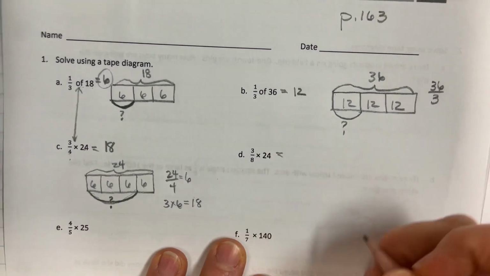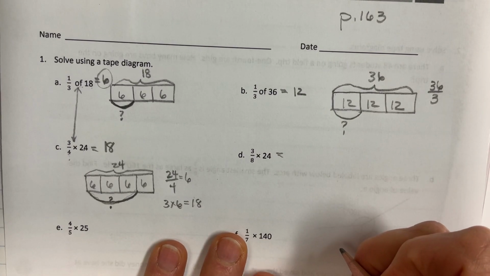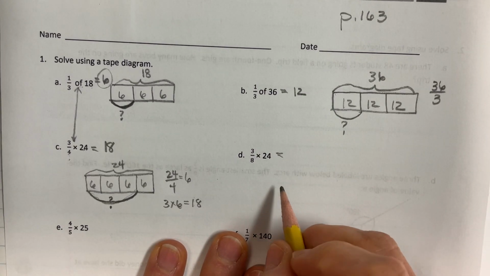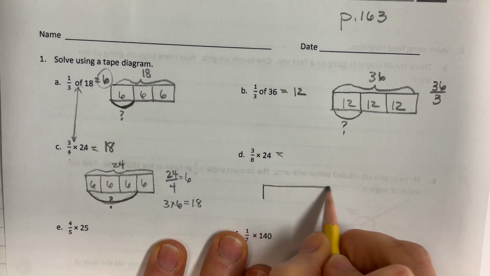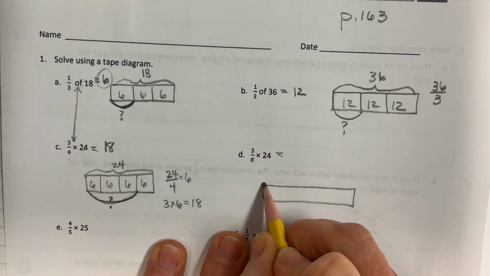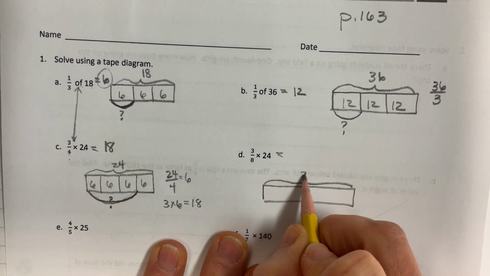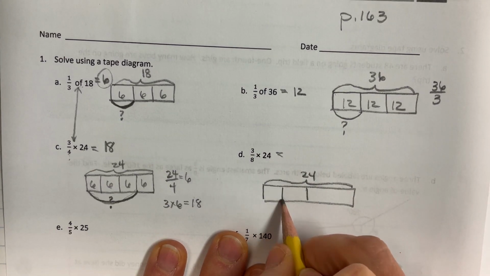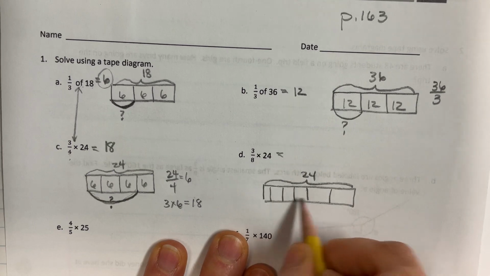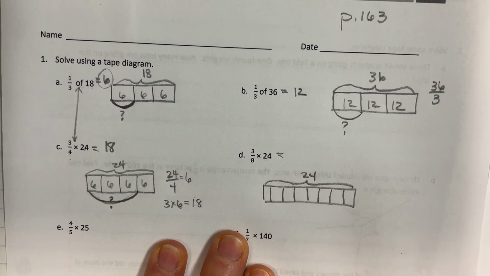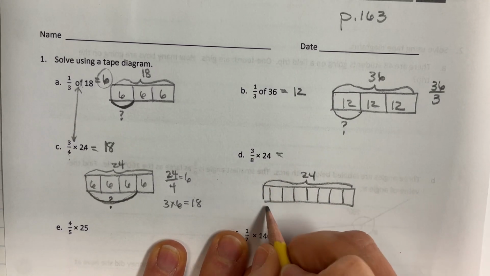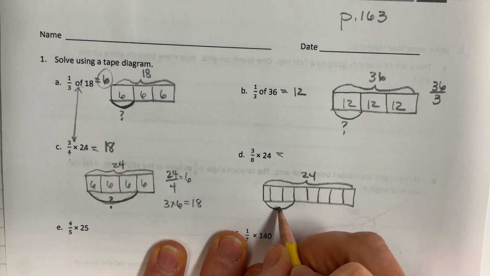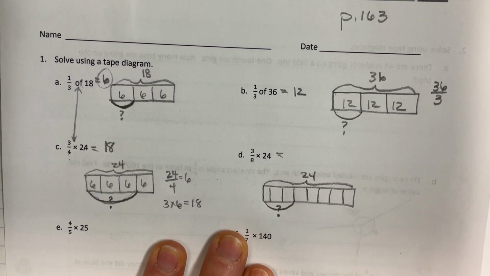Okay, now I'm asked for 3/8 of 24. My total is 24 again. This time I need 8 boxes. And I'm looking for 3/8. So I'm going to mark that on my tape so I know what I'm looking for. 3/8.